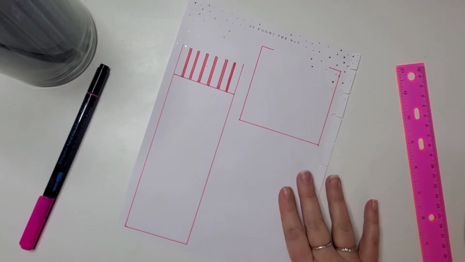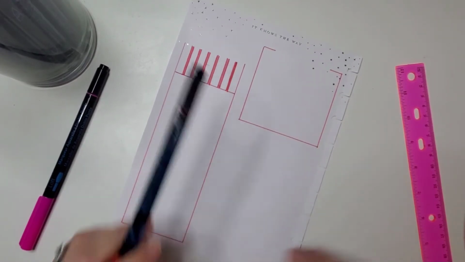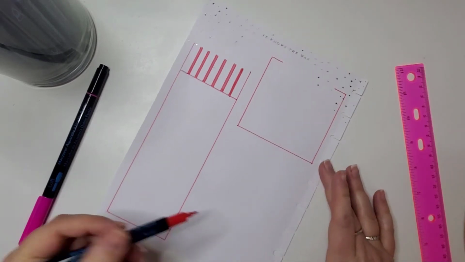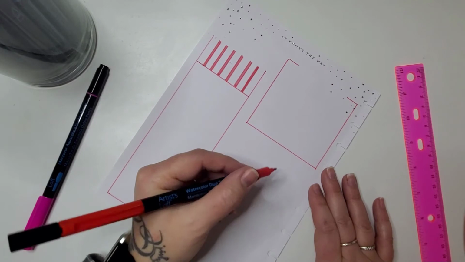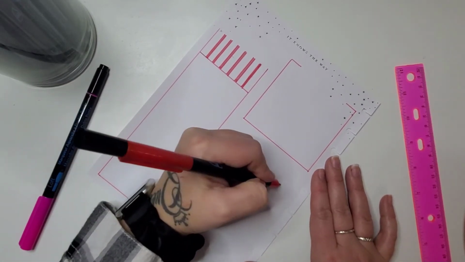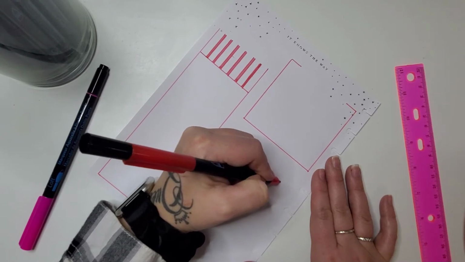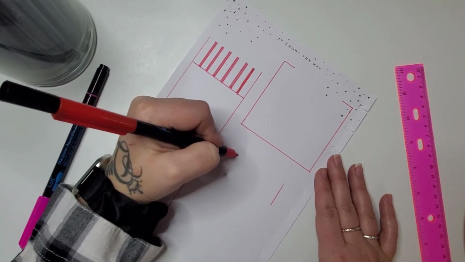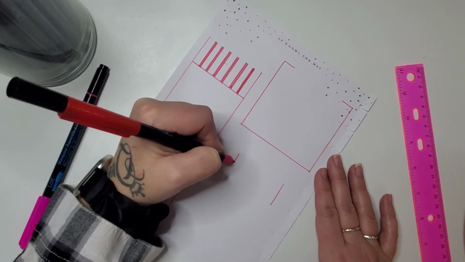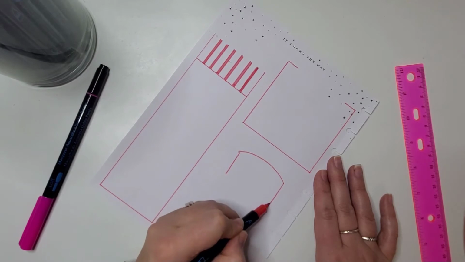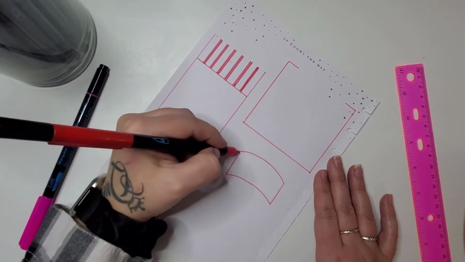Okay, so for the next part, I want to add a little monthly mantra, but I want to do it a little bit different. I'm just going to draw a little flag here and then maybe we'll put that in. I'm going to turn this to the side because, you know, left-handed. I have an idea for my mantra, so I want to make sure that I do this flag a little bit wide.